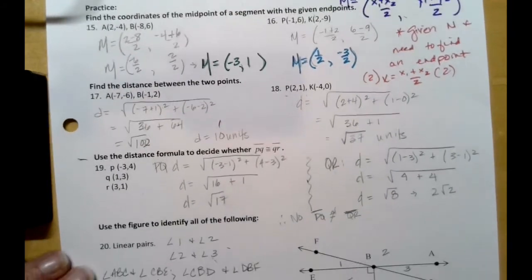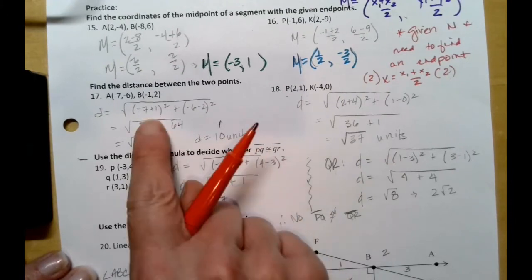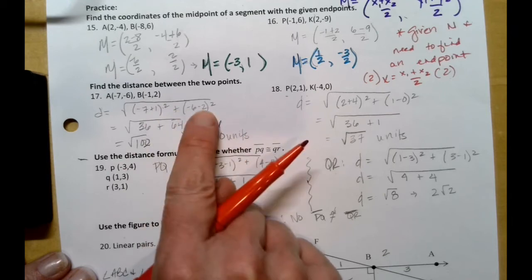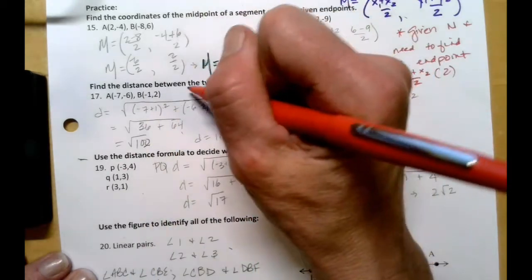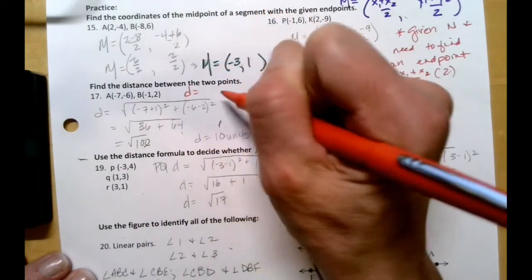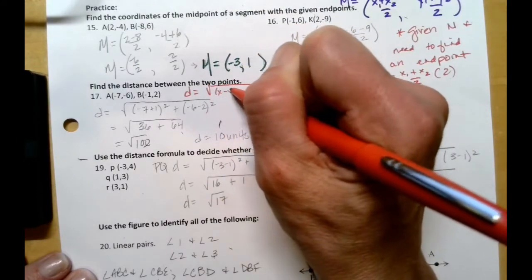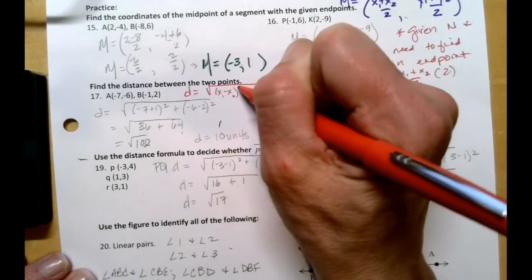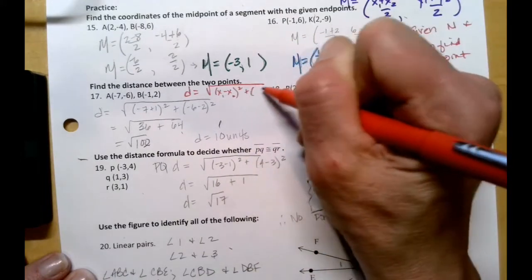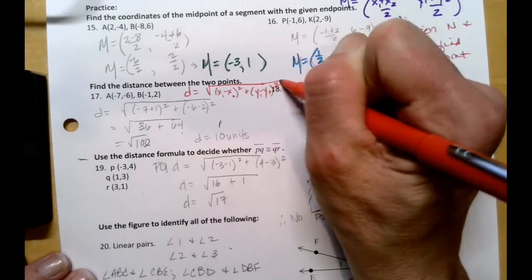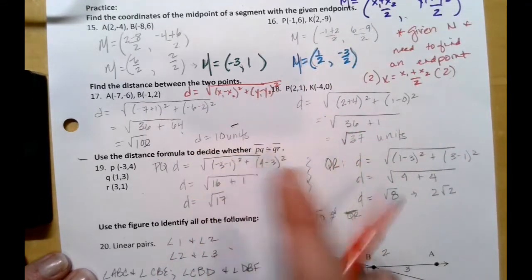All right, when I find the distance between 2 points, it is the difference between the x's squared plus the difference between the y's squared. So remember your distance formula comes from Pythagoras. Take the square root of that whole value.